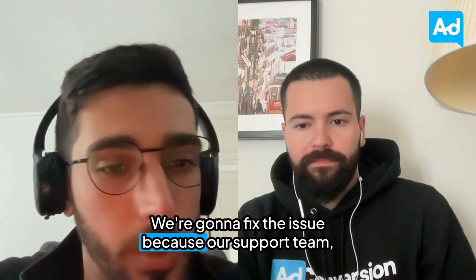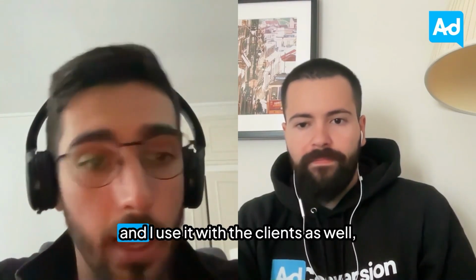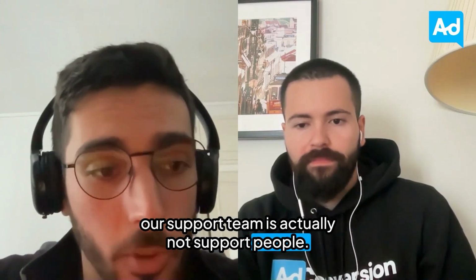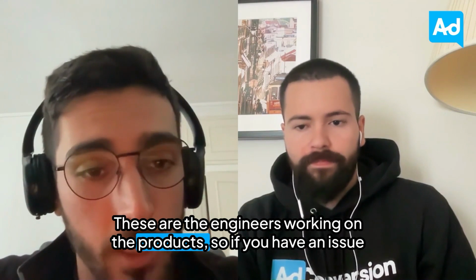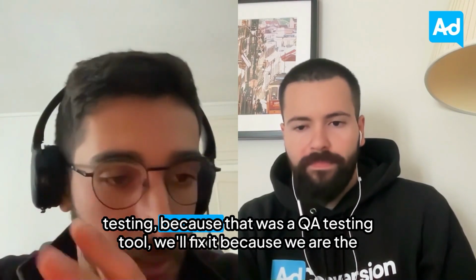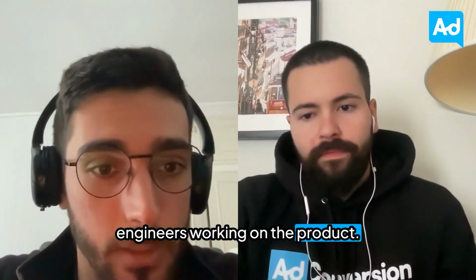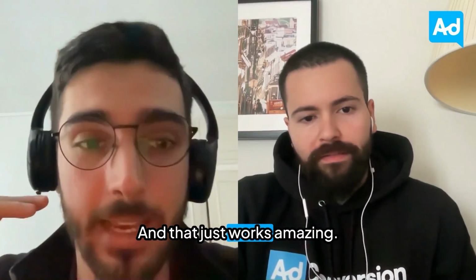We're going to fix the issue because our support team, and I used it with clients as well, our support team is actually not support people. These are the engineers working on the product. So if you have an issue, because that was a QA testing tool, we'll fix it because we are the engineers working on the product. And that just works amazing.